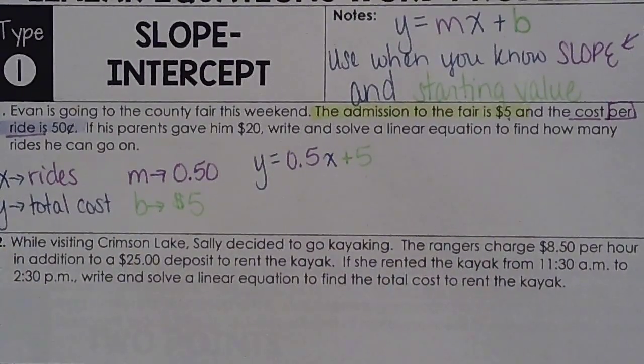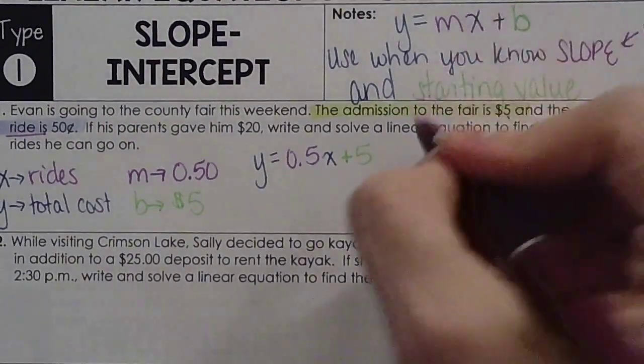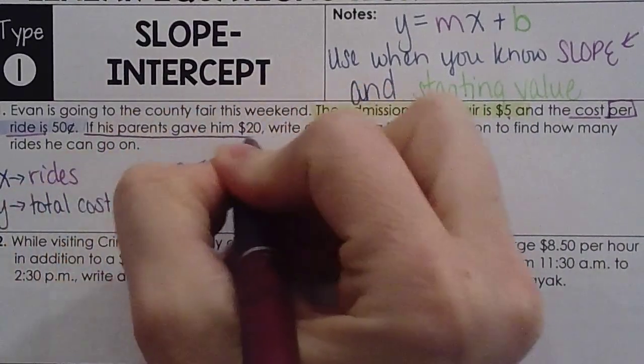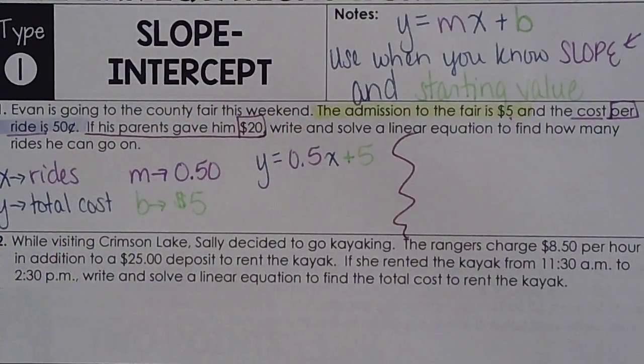It says if his parents gave him $20, how many rides can he ride? So now I decide, is $20 my X or my Y? Is it number of rides or is it total cost? Total cost.